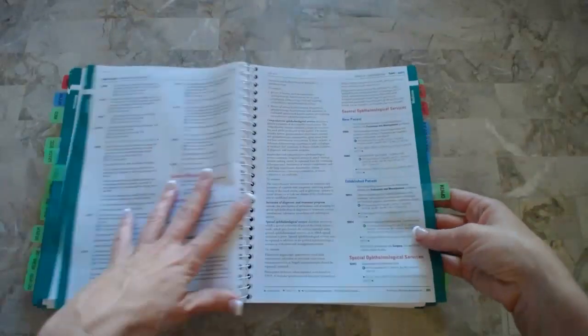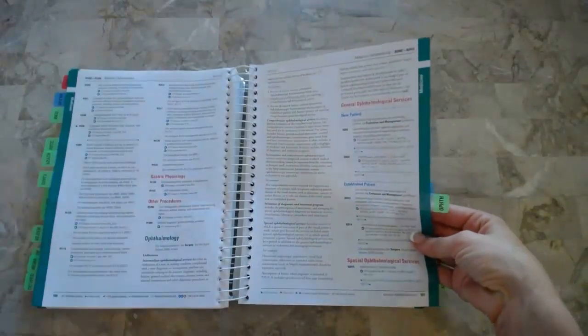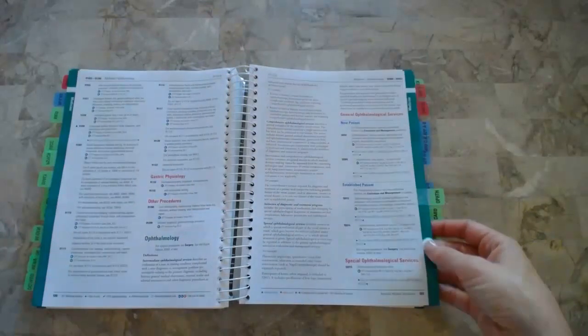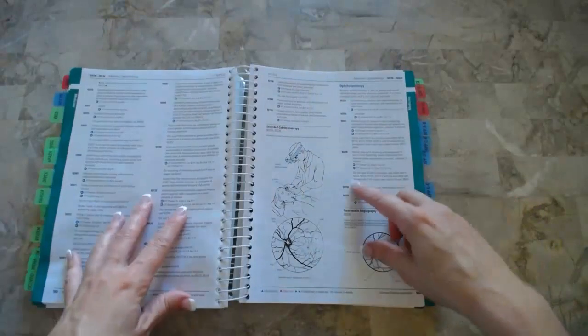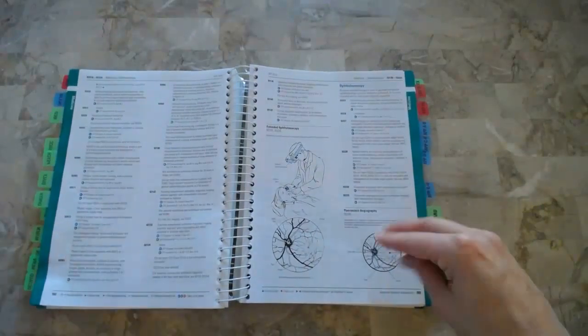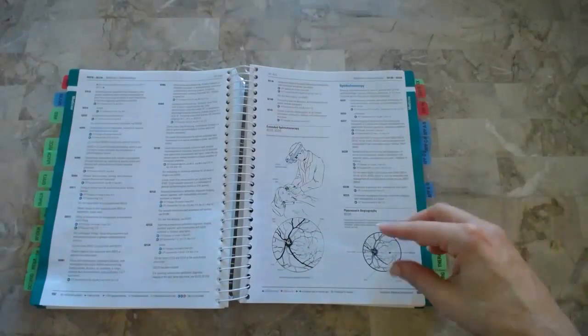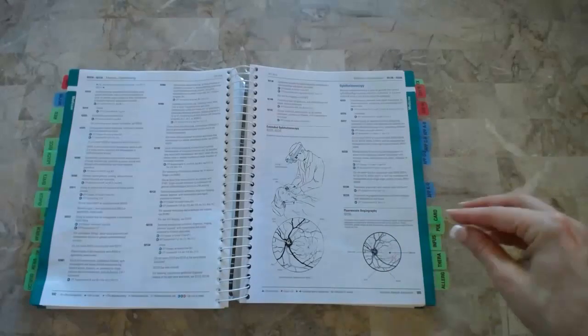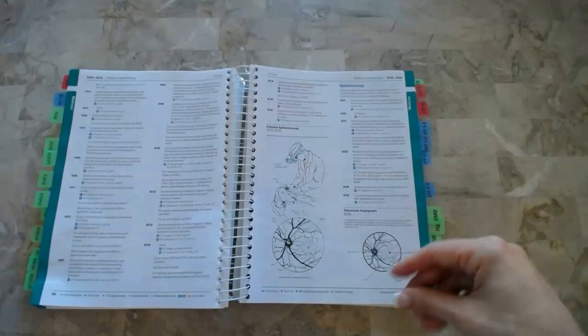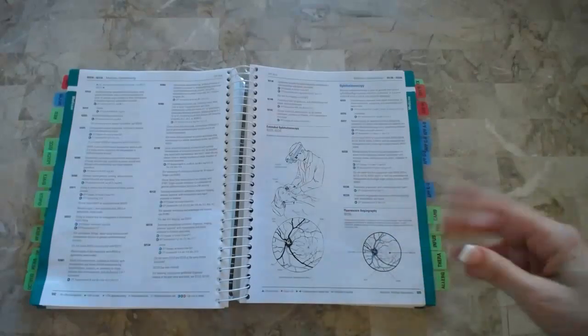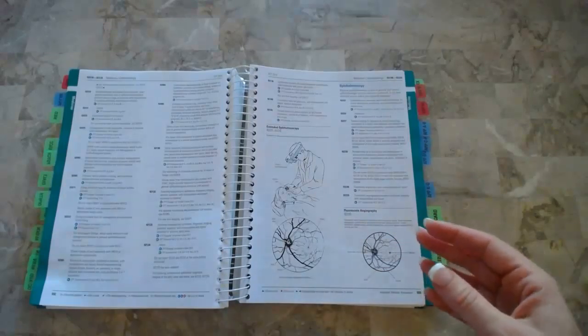Our next section in medicine is ophthalmology, and those are our vision services. And you see they have all these nice little diagrams throughout the book, which really reference the anatomy of different things. So as we get into dissecting our book, we'll really learn how to utilize those diagrams to help us when we do take our certification exam.